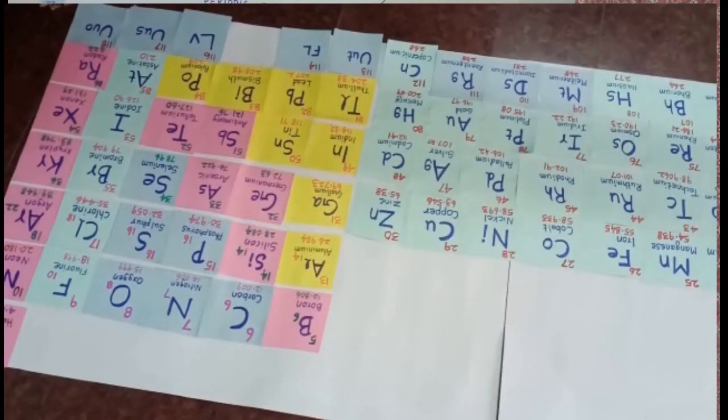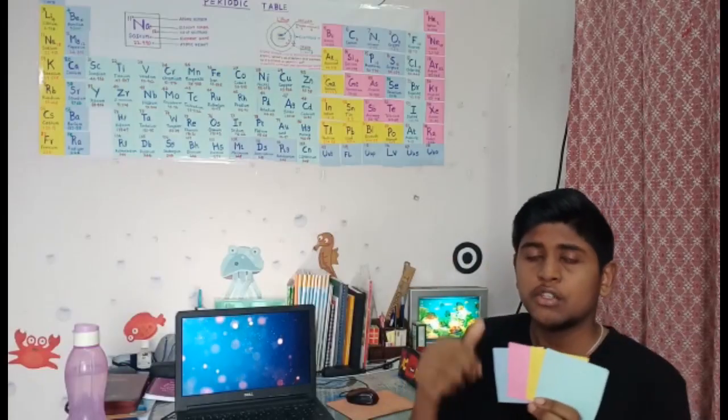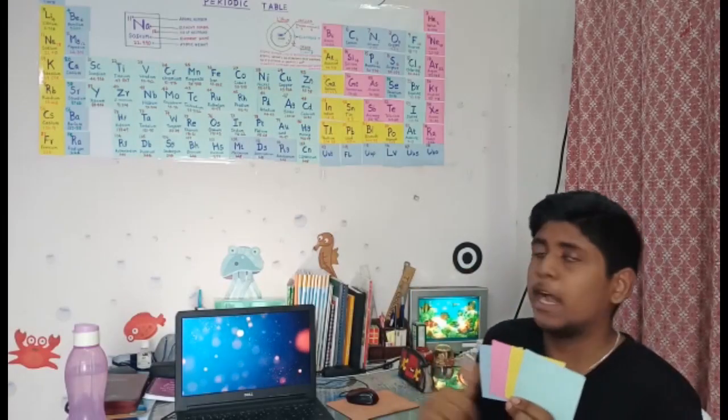As per the atomic number, I have arranged them in the chart and fixed it on the wall at my study place. So now I have got a periodic table at my study table. Anytime I can happily refer.